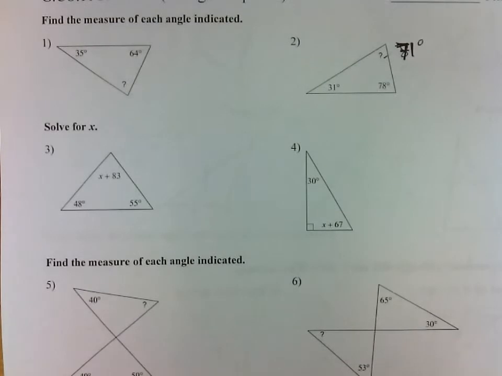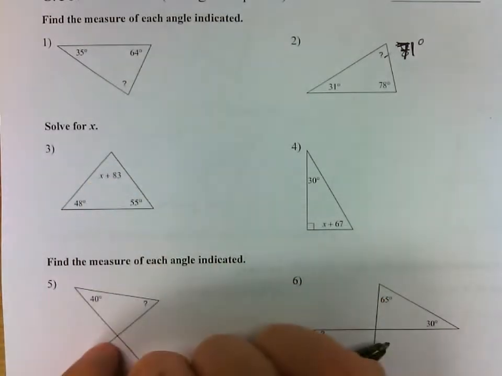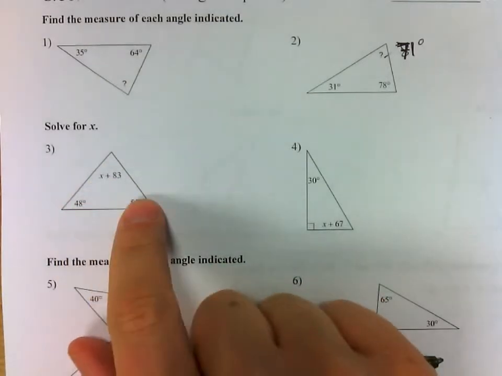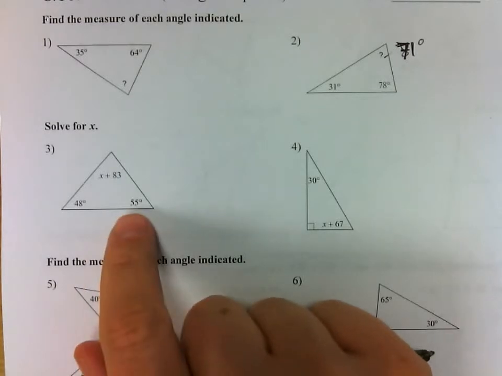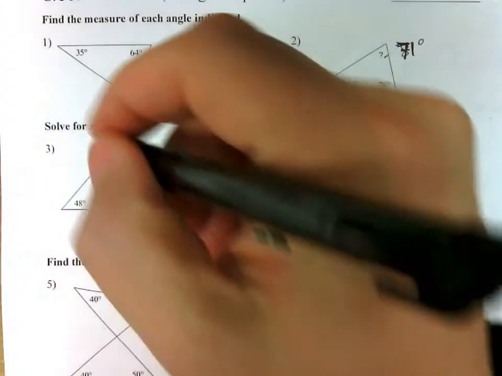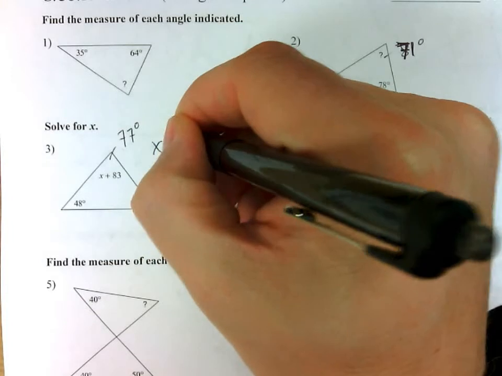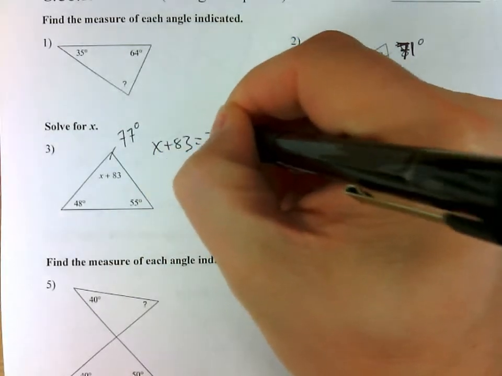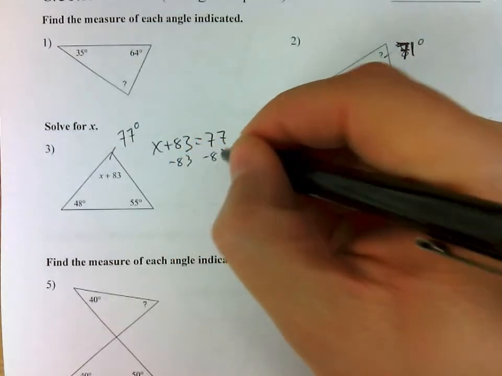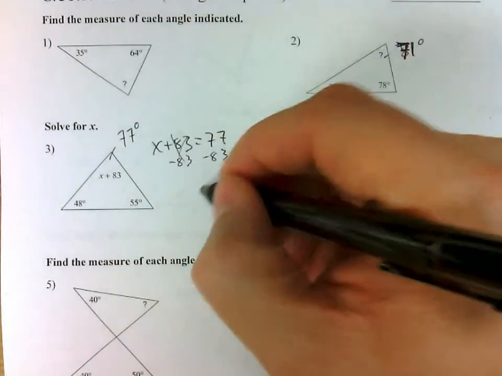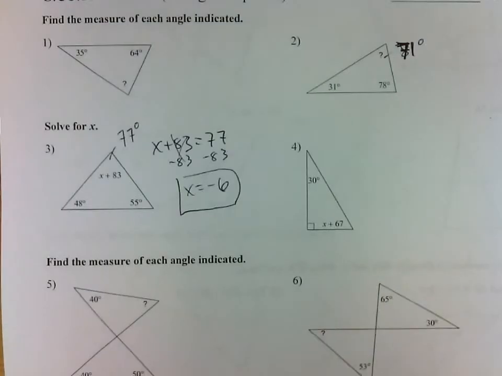All right. Number 3 is really the same thing. If I ignore that it says x plus 83 for a second, those two things add up to 103. 103 taken away from 180 means that this angle right here has to be 77 degrees. So then I just say x plus 83 equals 77. And when I subtract 83 from both sides, those cancel. 77 minus 83 equals negative 6. So x equals negative 6.